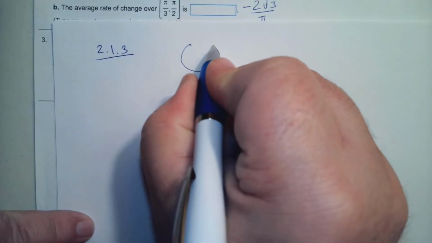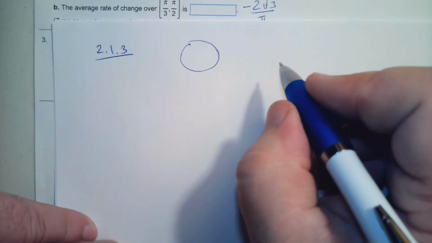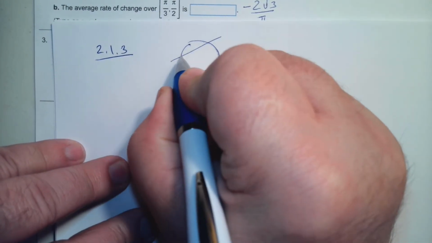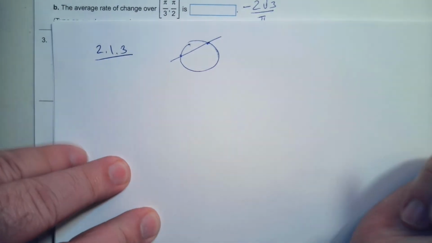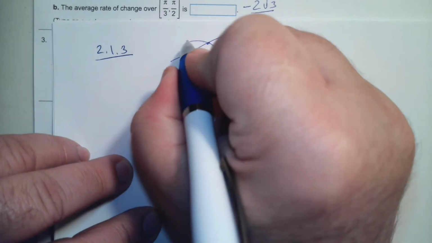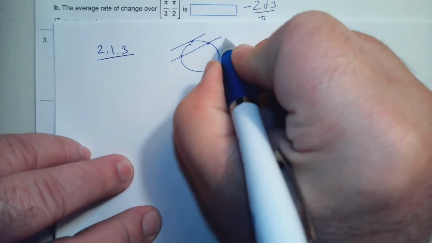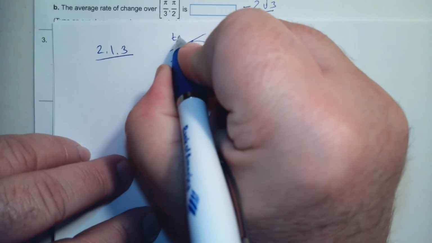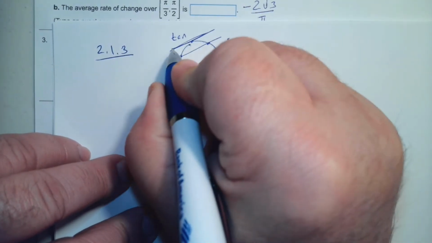If we have any curve, I'll call it a circle. A secant is any line that goes through the graph at 2 points. A tangent line only touches the graph at 1 point.